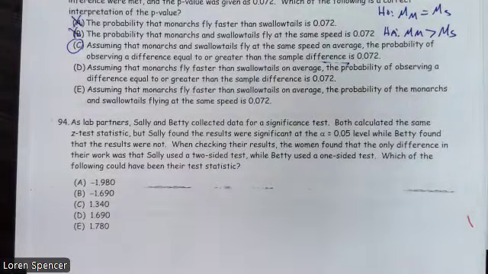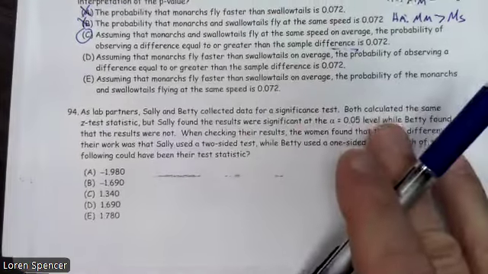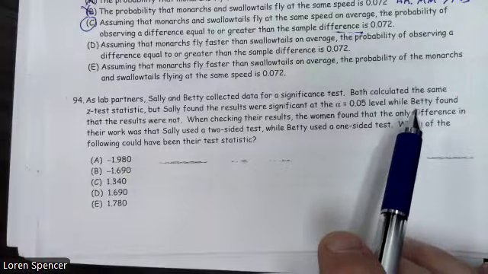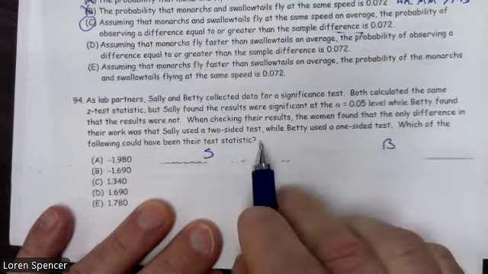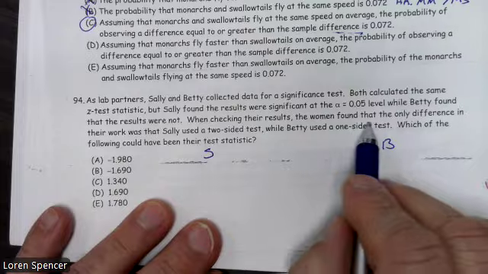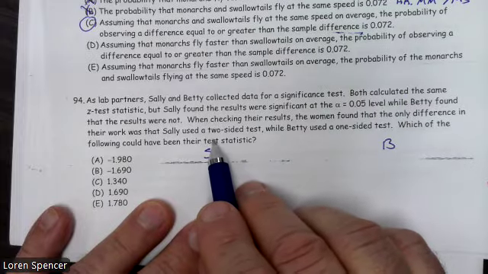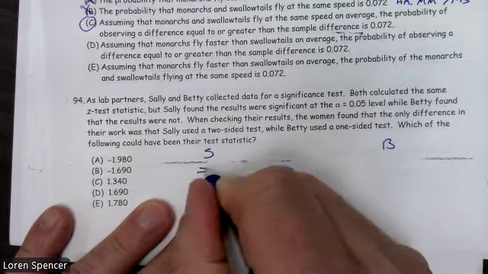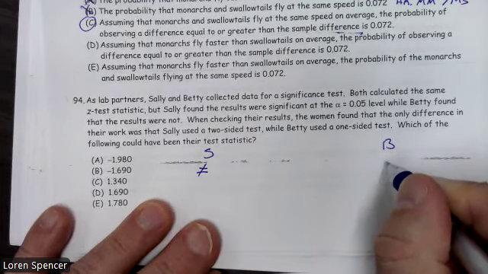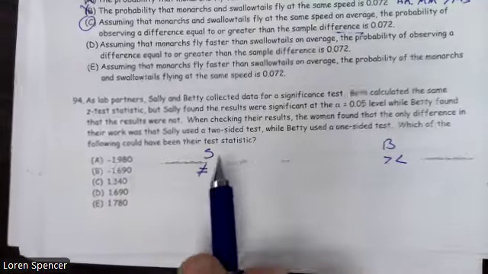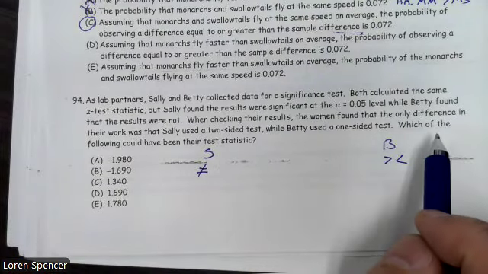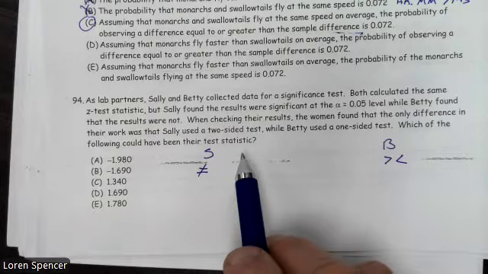94. Tricky problem. As lab partners Sally and Betty collected data for a significance test, both calculated the same Z statistic, but Sally found the results were significant at alpha equal 0.05 level, while Betty found that they were not. Okay, so I'm going to put an S for Sally and B for Betty so we can keep them separate. When checking the results, the women found that the only difference in their work was that Sally used a two-tailed test. All right, so she used a not equal, and Betty used either a greater than or a less than. We don't know which yet. Betty used a one-tailed test. Which of the following could have been their test statistic?